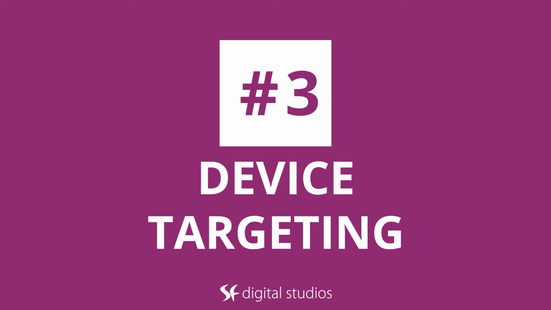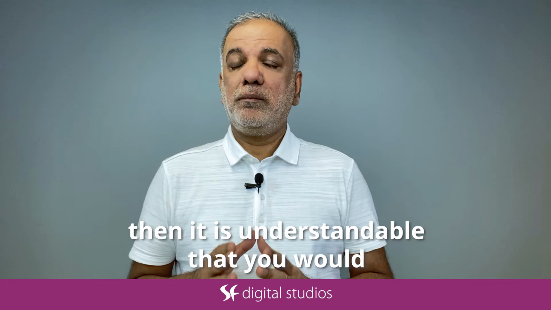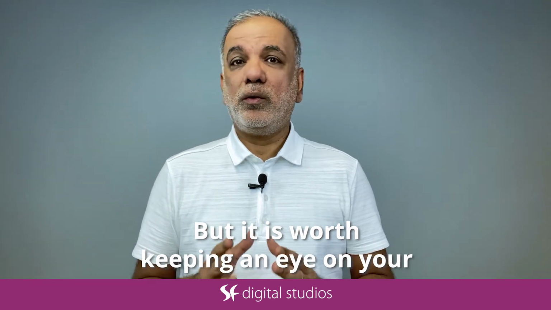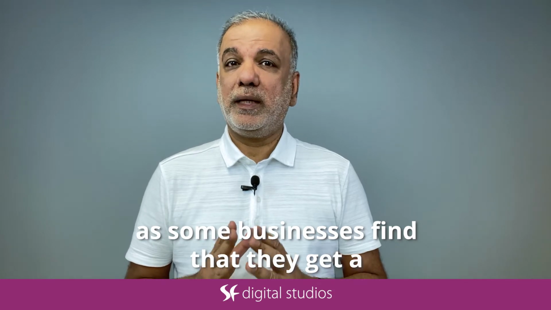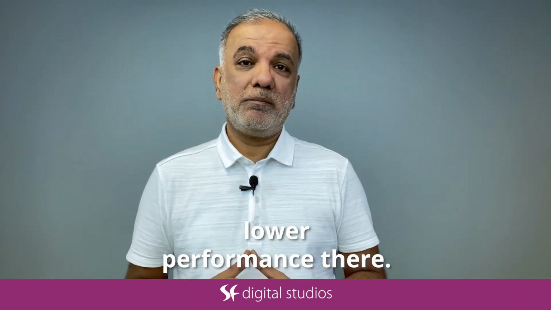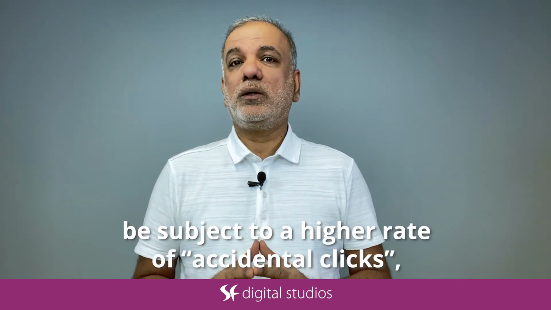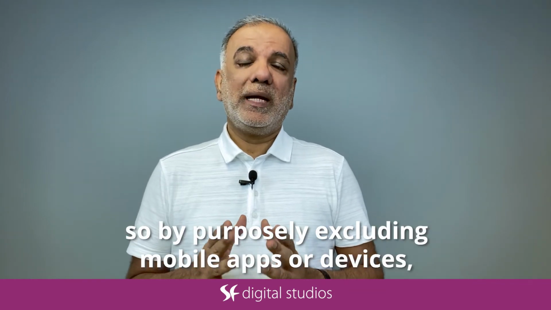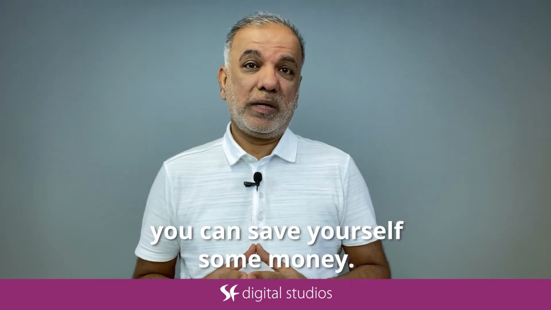Number 3, device targeting. If you have had great results from mobile apps and devices, then it is understandable that you would include these in your GDN campaign, but it is worth keeping an eye on your conversion rate from these sources, as some businesses find that they get a lower performance there. Display ads on mobile devices can also be subject to a higher rate of accidental clicks, so by purposely excluding mobile apps or devices, you can save yourself some money.